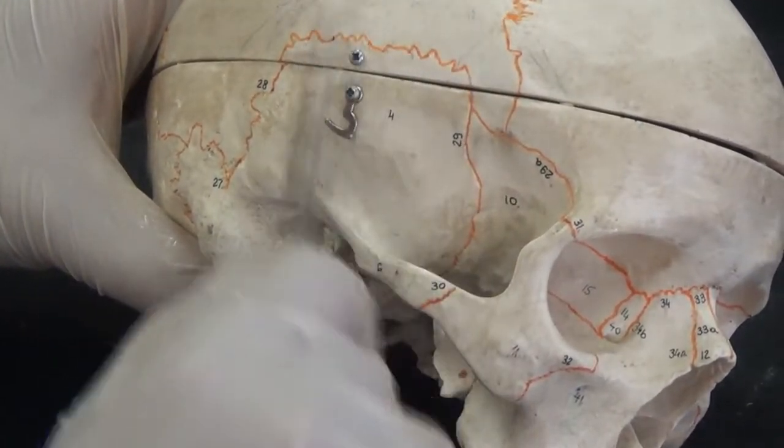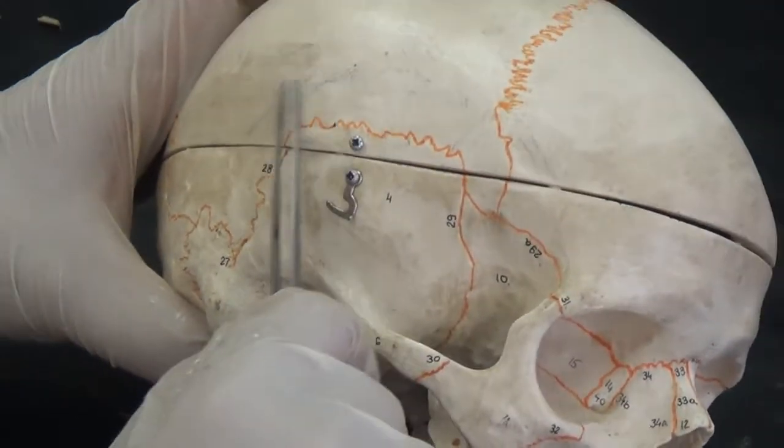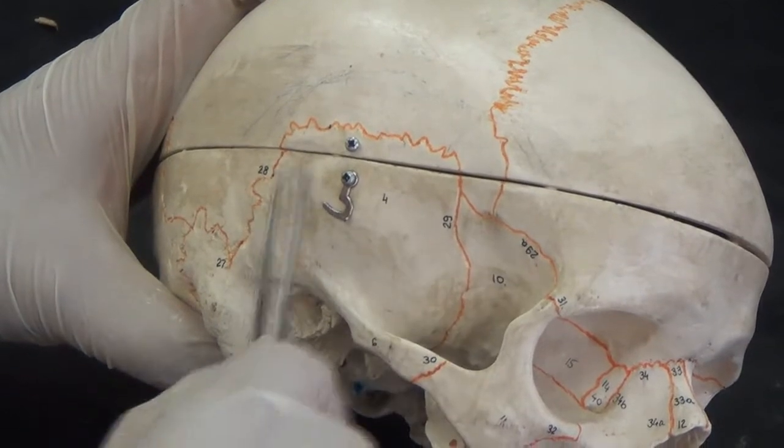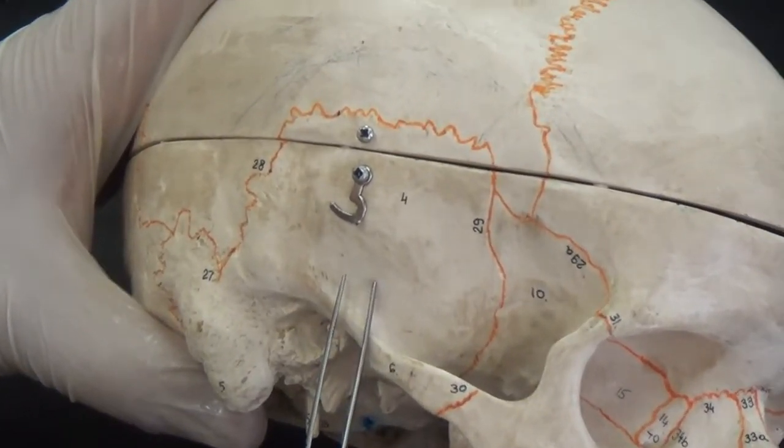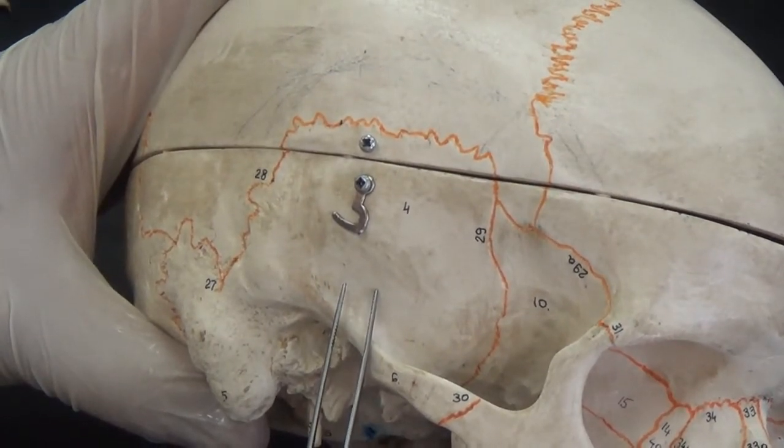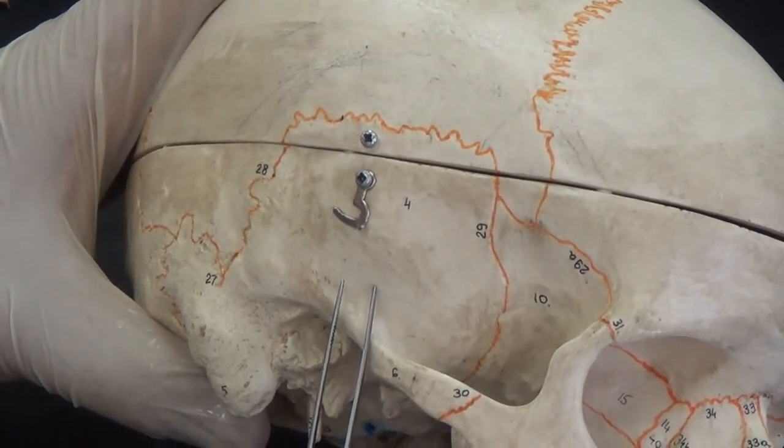Concerning the temporal fossa, this is the superior temporal line, and if I mark this area, this is the temporal fossa, origin of temporalis muscle. It means the structure attached is the temporalis muscle.